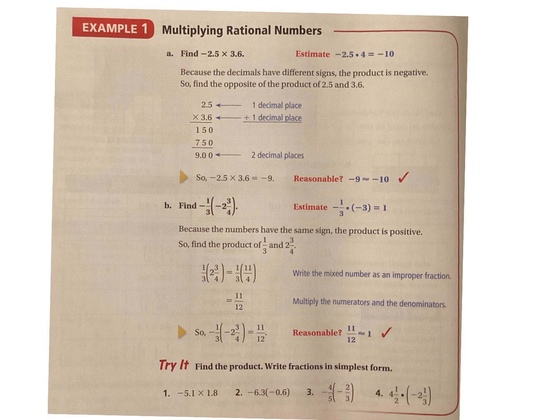All right, I've included a picture of example 2, multiplying rational numbers. A and B are both examples. A is an example of multiplying decimals and how you can put them together and get the answer. And then B is about multiplying fractions. It's actually a fraction and a mixed number. So you can look through that to see how you do that. I include those just so you can see them, and they're also in your book.